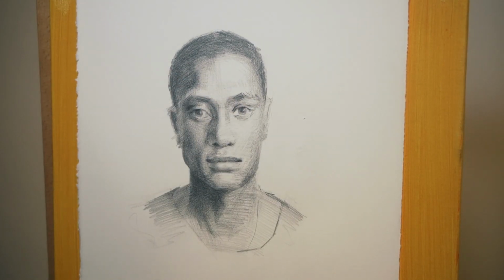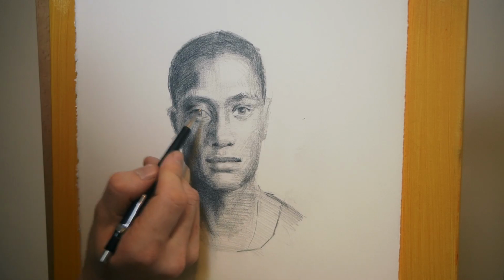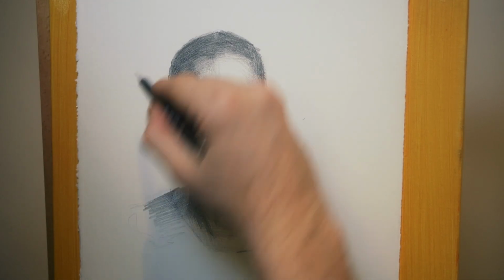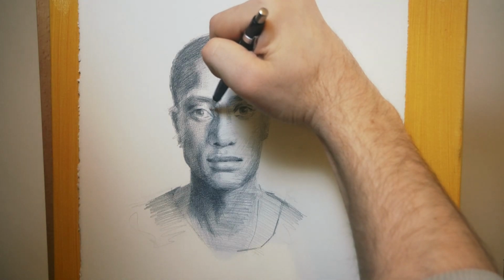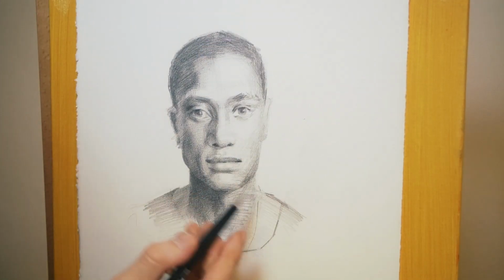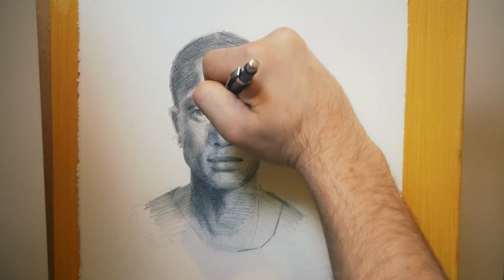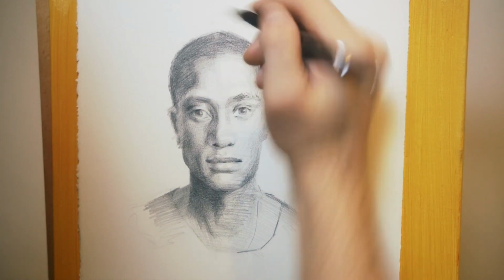So you don't need to make any kind of adjustment to insist that the eyebrow is different. You can just make them the same value as each other, because that's what they're doing in reality as well, and that can add a lot of reality to your drawings. So try to look out for lost and found where possible.